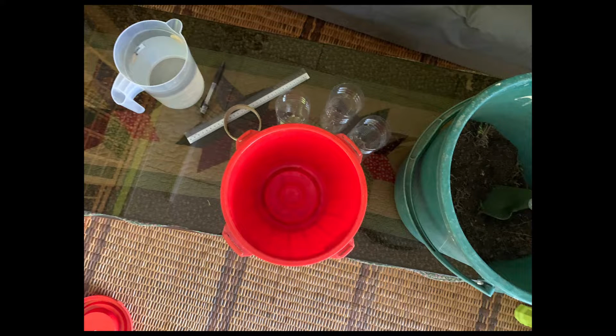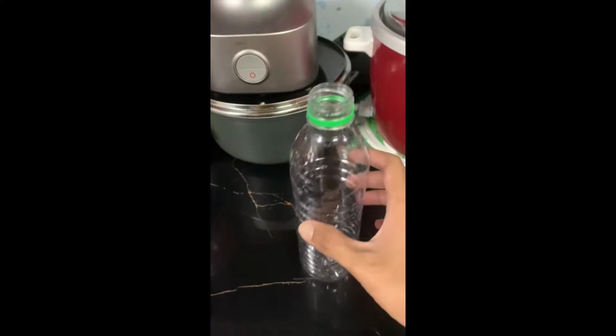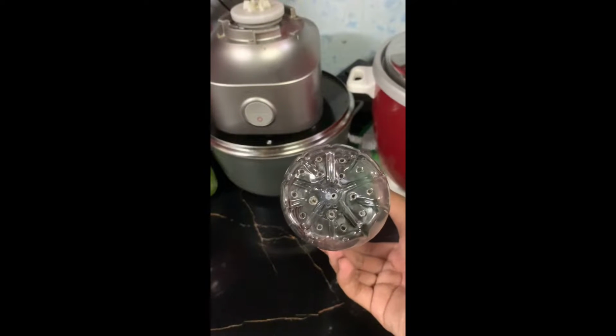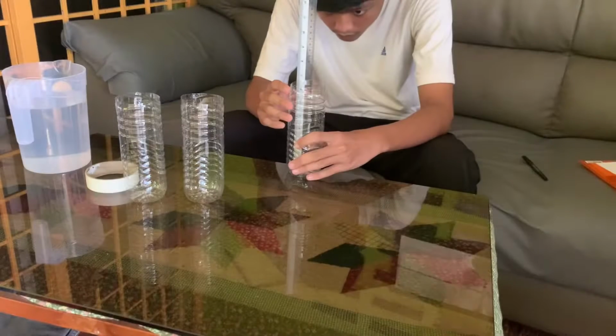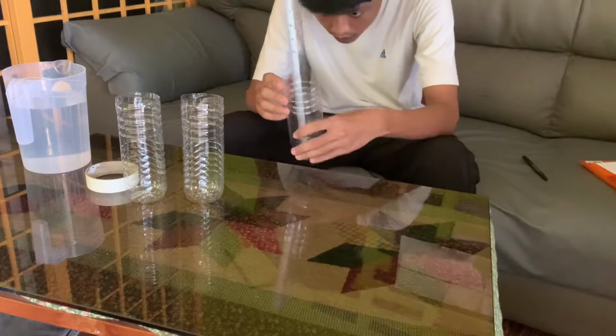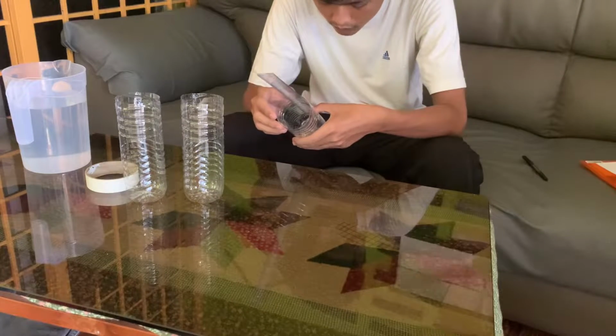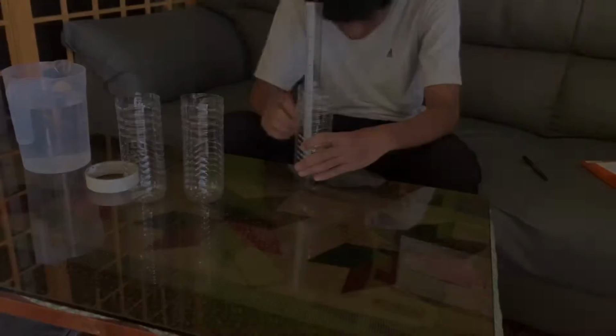For permeability, the apparatus that we needed is plastic bottle, bucket, ruler, marker, soil sample and water. First, drill some holes at the bottom and cut the top of the plastic bottle. Then, mark each of the bottles and record its height and the diameter.